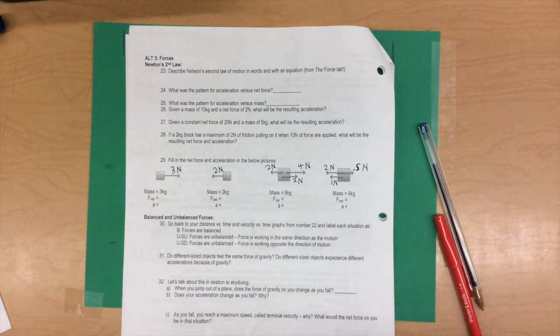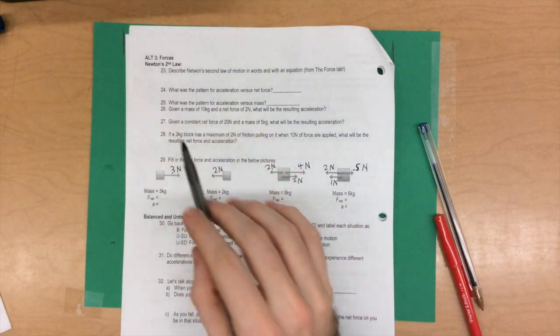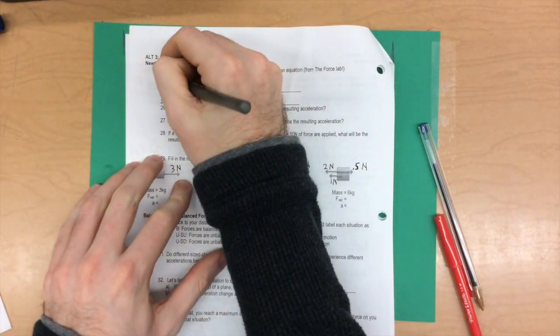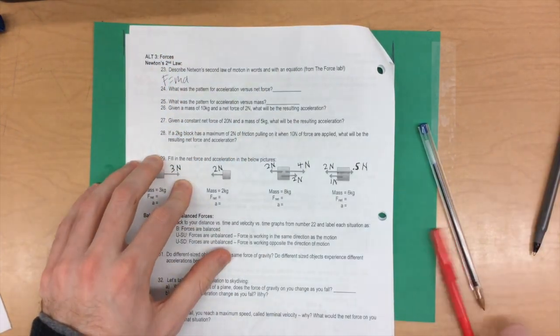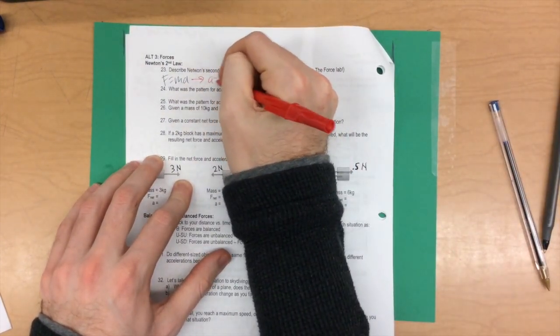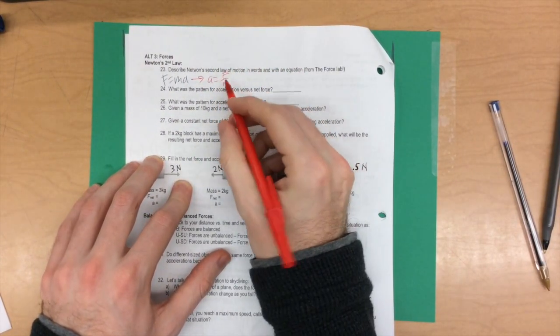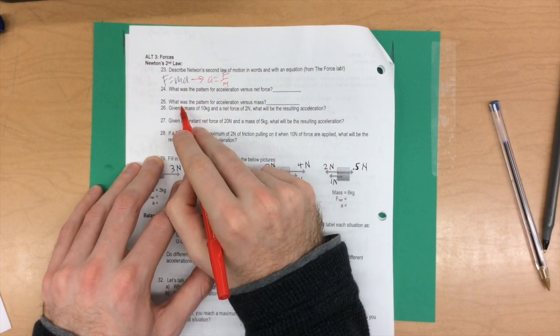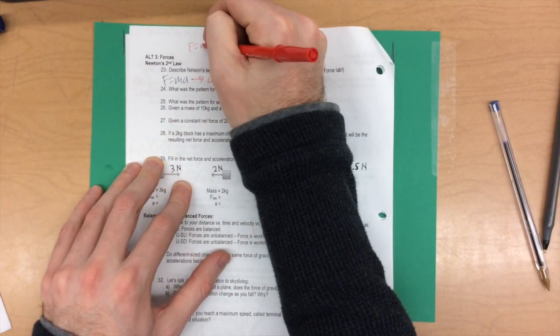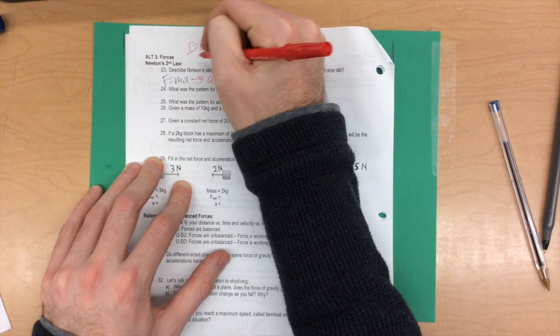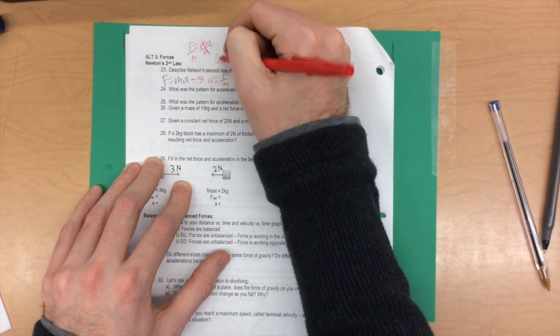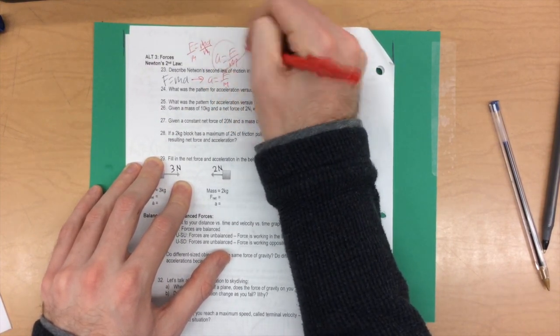For forces, we've mostly looked at Newton's second law. Newton's second law says that basically F equals ma is the equation, although the version that we use is a equals F over m. These are identical. It's just a rearrangement, because if we take F equals ma and divide both sides by m algebraically, we get a equals F over m. We use this equation a lot.